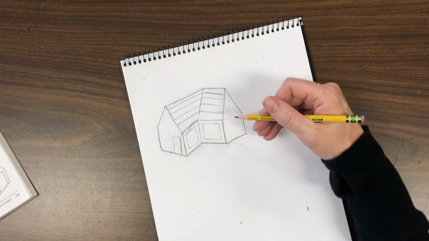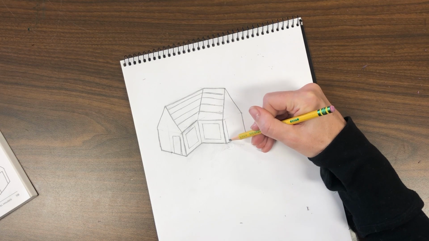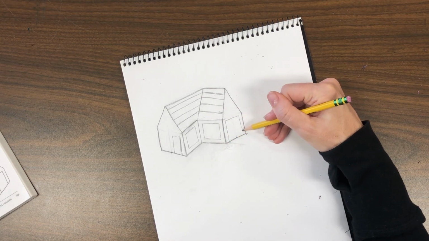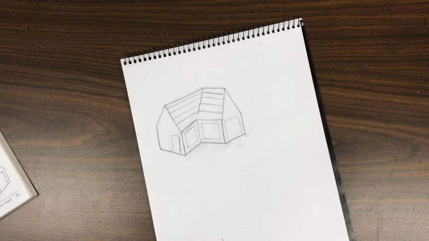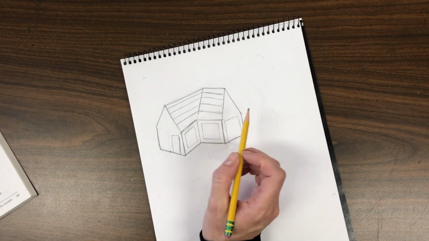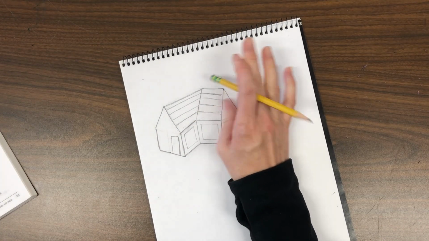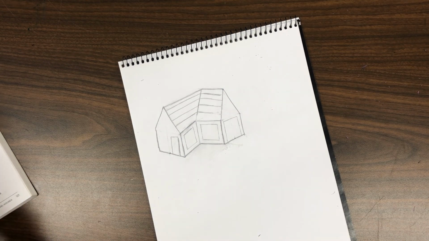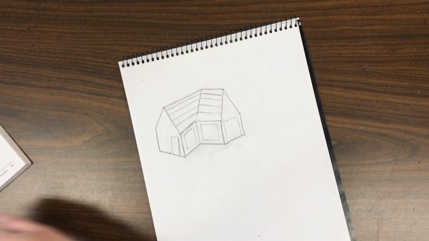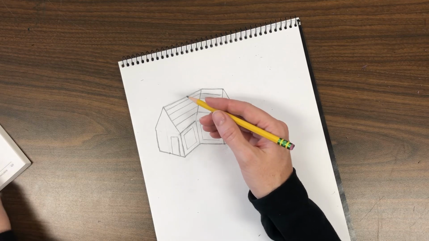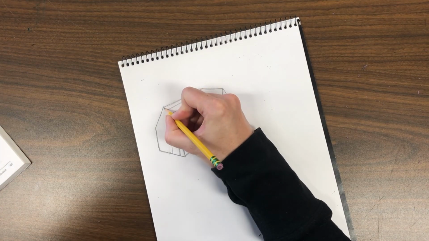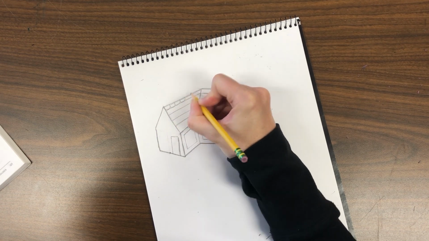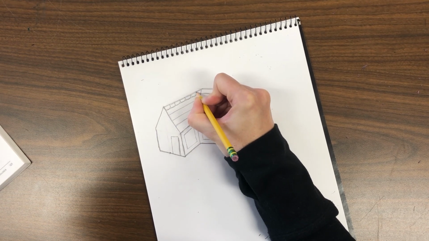Okay, so then now go ahead and you're gonna do what we did last week, but now it's kind of your chance to personalize it. So first of all, you want to do the shingles on the house.